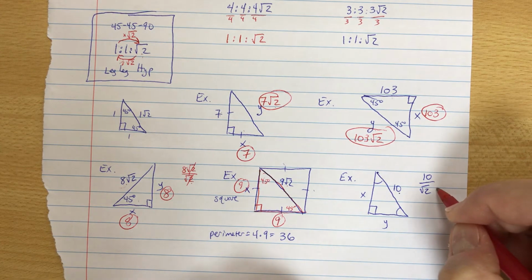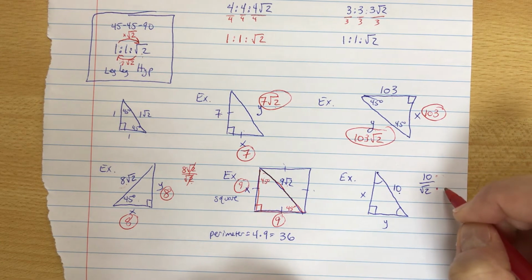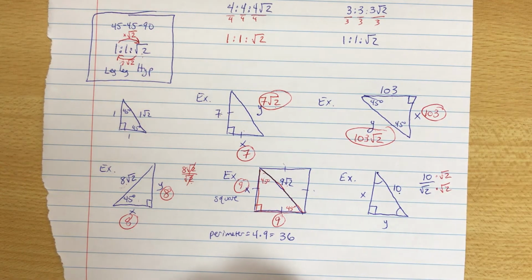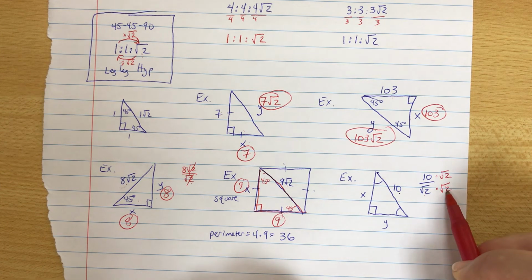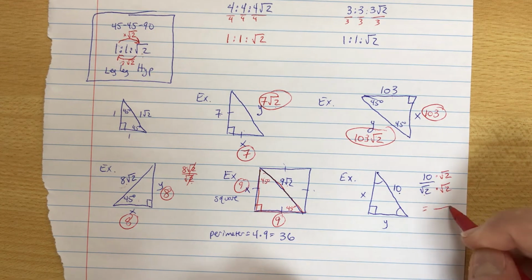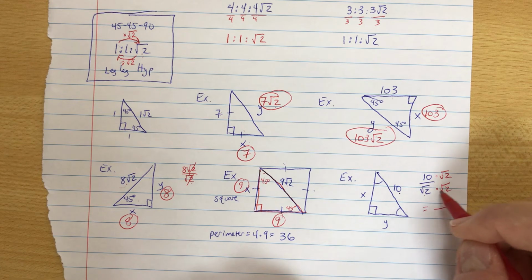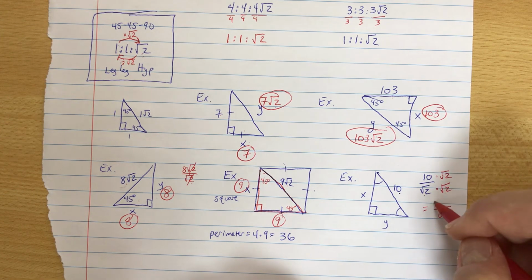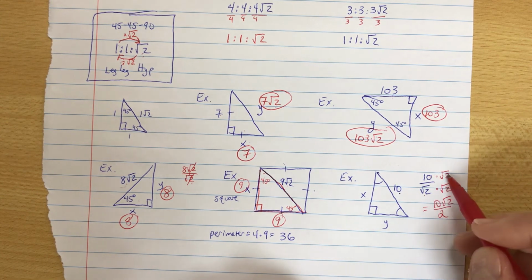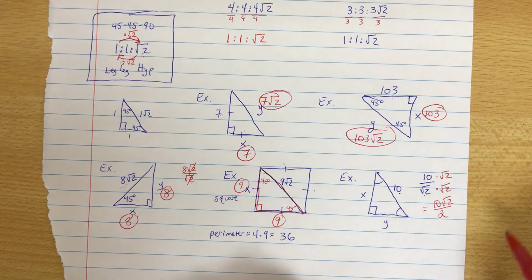What I'm going to do here is multiply the top and the bottom of the fraction by the square root of 2. When you do this, the square root of 2 times the square root of 2 is the square root of 4, which is just 2. So what happens is that in the denominator, the square roots undo each other, and all you're left with is the number 2. And then up top here, 10 times square root 2, well, I can't combine those, I just write them next to each other.